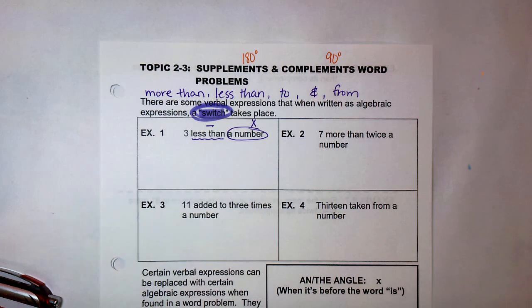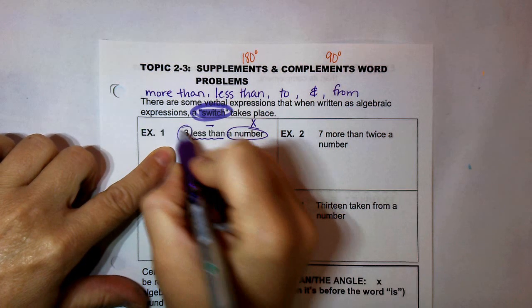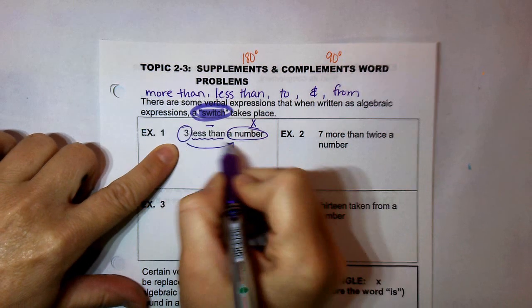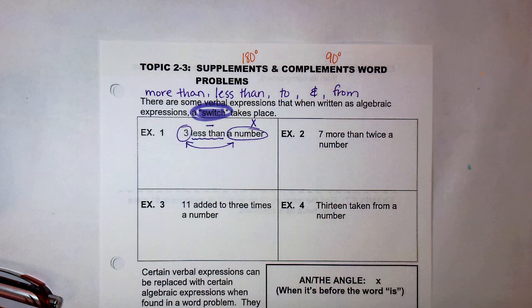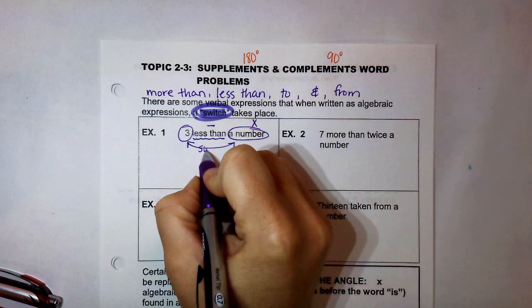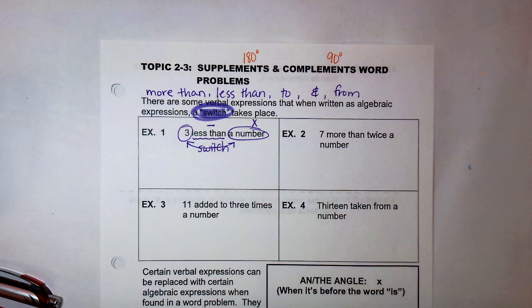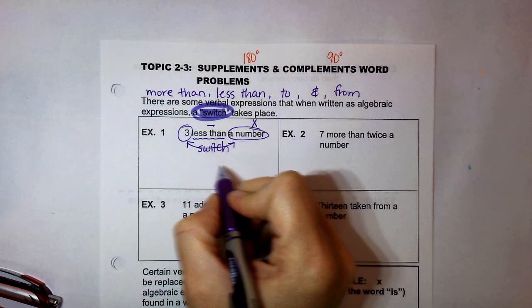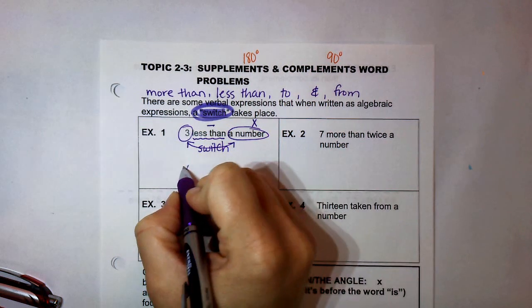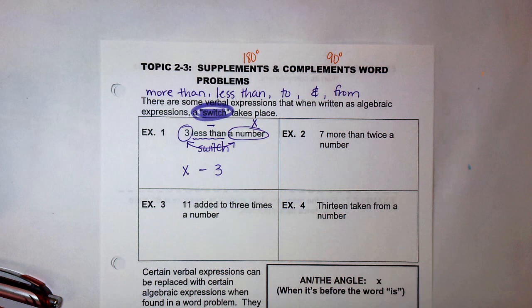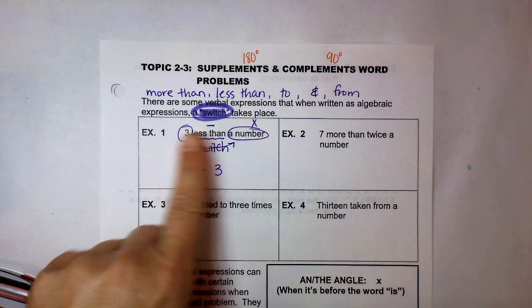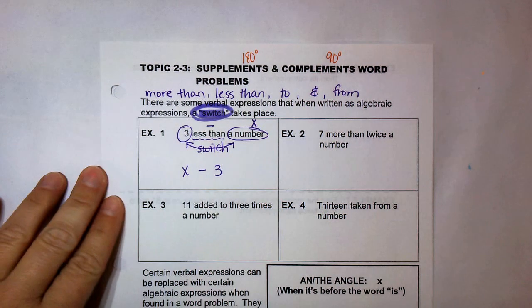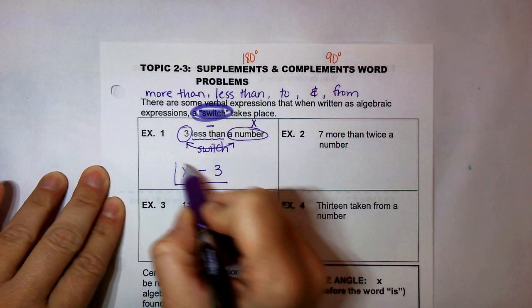Now, less than means I have to switch. So here I have 3 and x. Those are going to switch positions because of less than. So my expression actually becomes x minus 3. All right, 3 and x have to switch because of less than, and less than means to subtract.